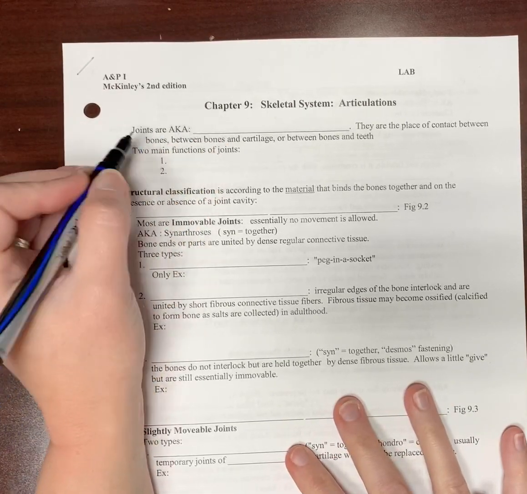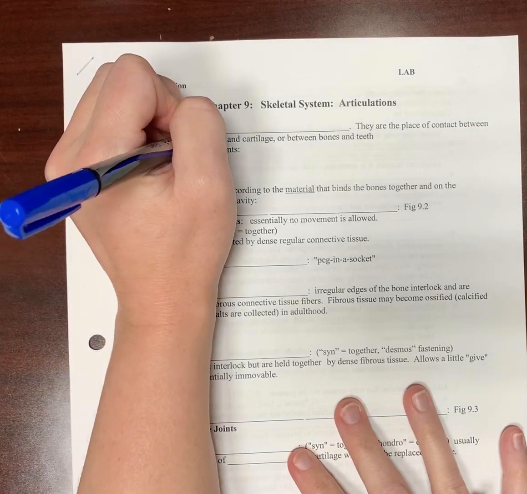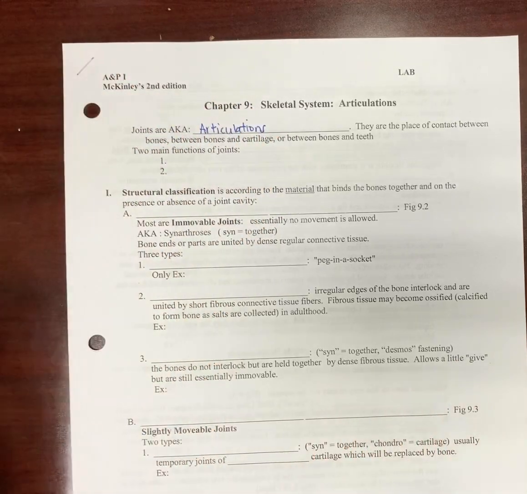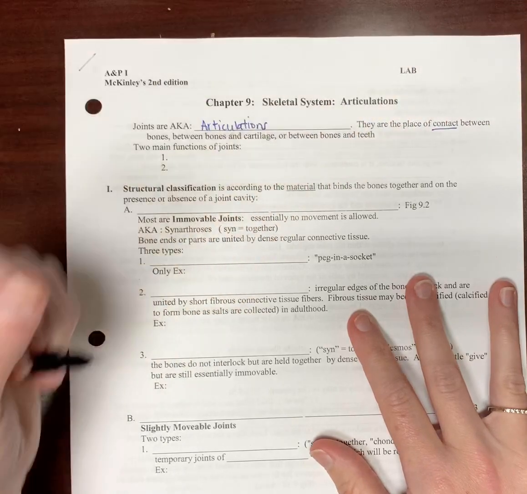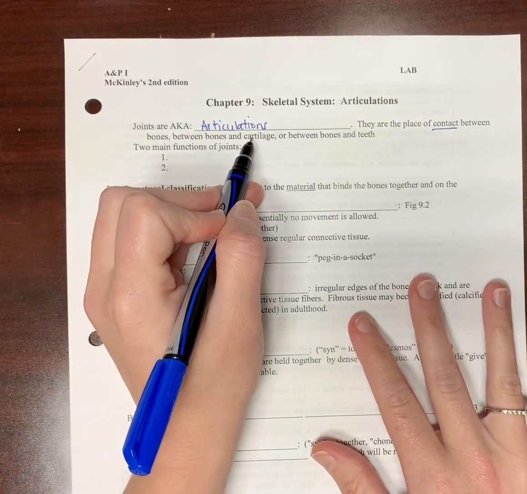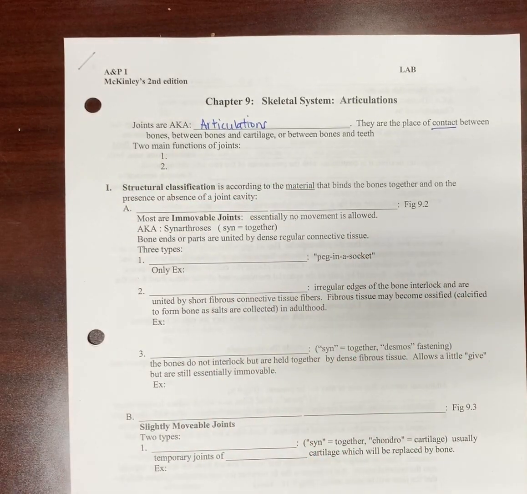So articulations are joints, also known as articulations. Any articulation is a place of contact between bones, or between bones and cartilage, or between bones and teeth. So different parts of the skeletal structure.